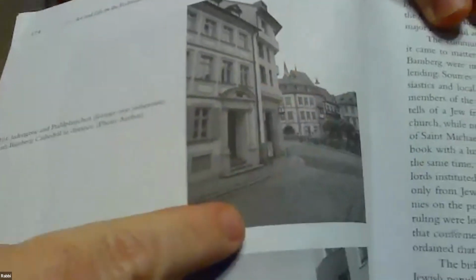Let me see if I can get a picture here. I'll show you where the synagogue was. So this is in Bamberg, in Bavaria. And if I put that here, you can see this was where the synagogue was, and the spires of the cathedral are right there. So it's literally a block away.